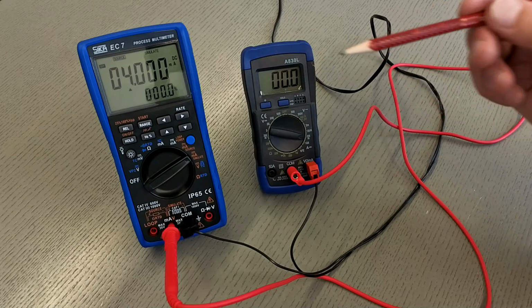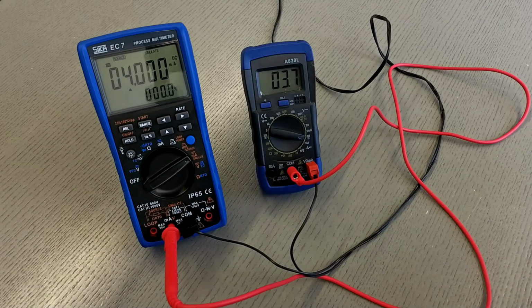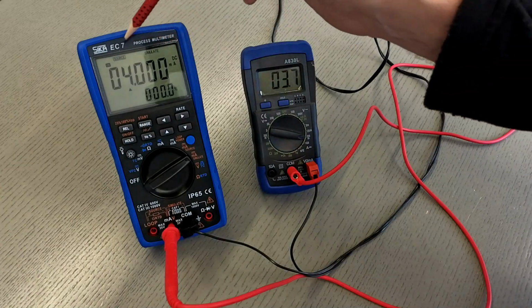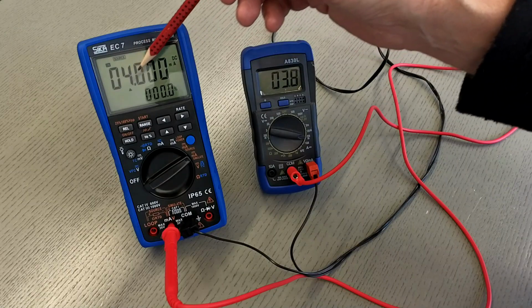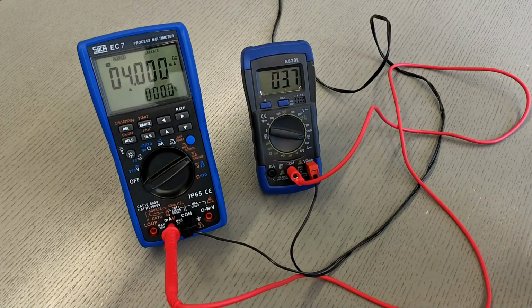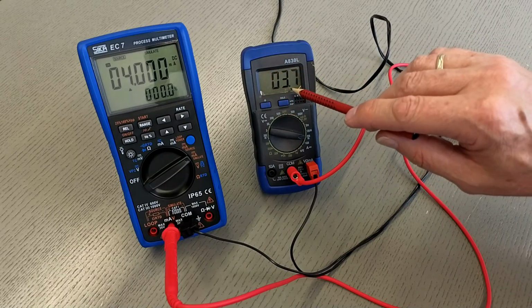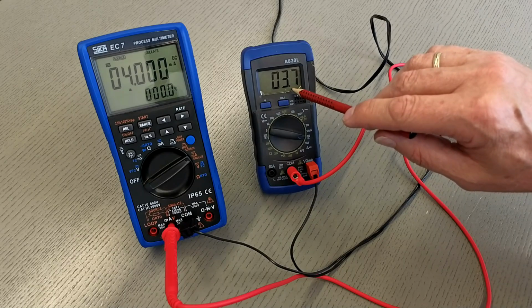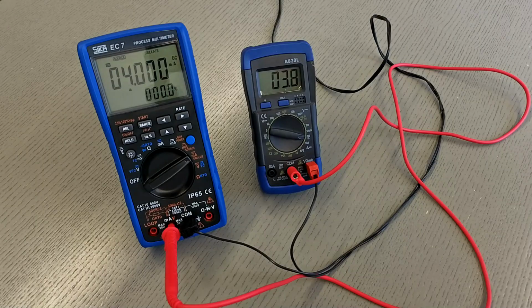Now I switch on, and that means now the EC7 is generating a 4 milliamp signal into the loop, powered by an external power supply. So you see in the loop now we have the 4 milliamps indicated by my amp meter.